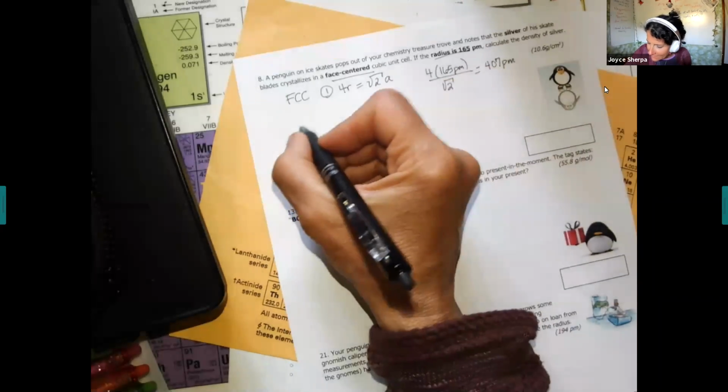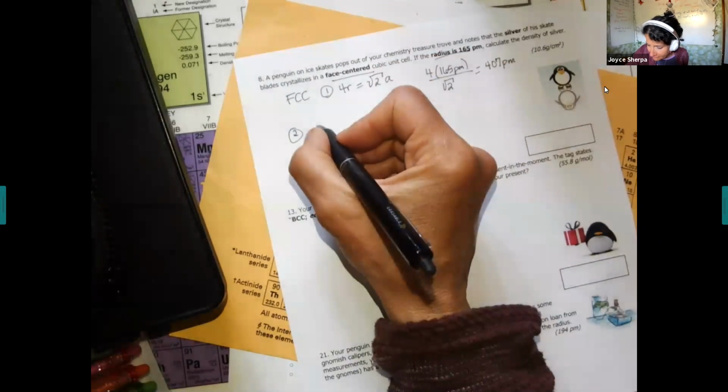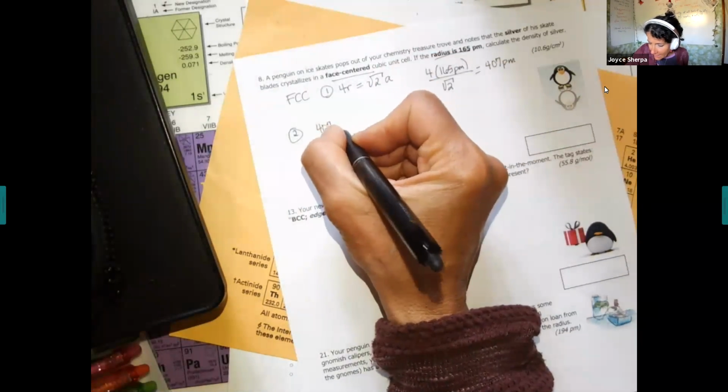I think it gives you 407. Does that sound right? I did this all in one step, so I'm trying to find the pieces. Our second step is we're going to go to volume, but we're going to change that 407 picometers.